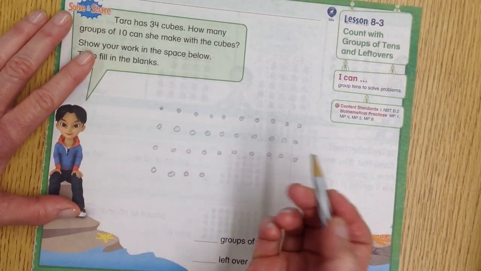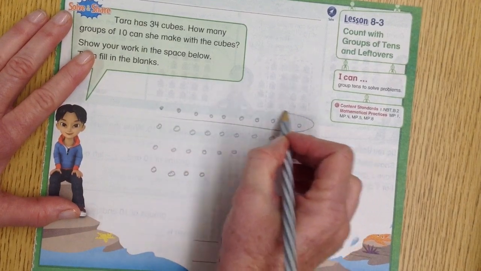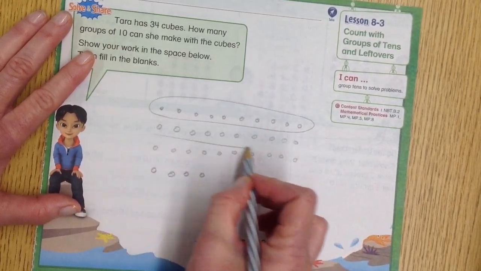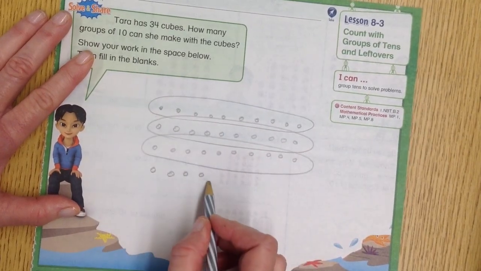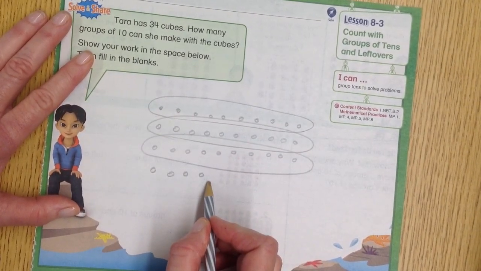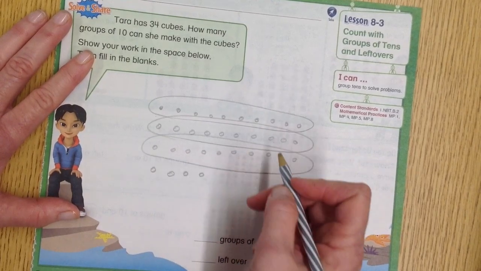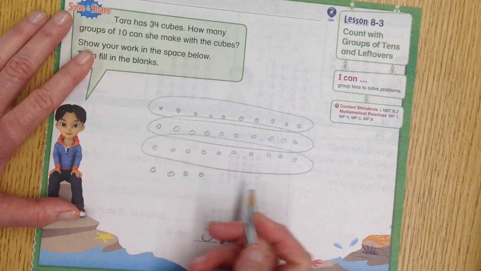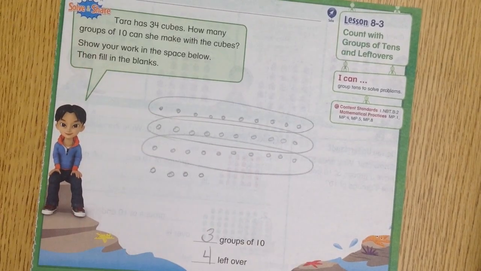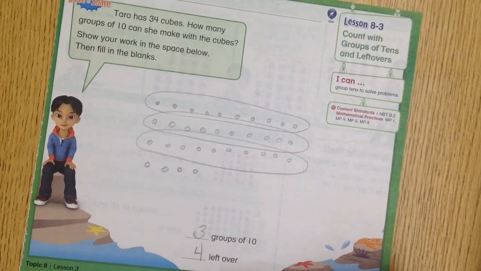So I purposely drew them in rows of 10. So here's 1 10, 2 10s, 3 10s. Can I circle this one? No, I don't have 10 of them. So I have 1, 2, 3 groups of 10 and 1, 2, 3, 4 left over for that 34.